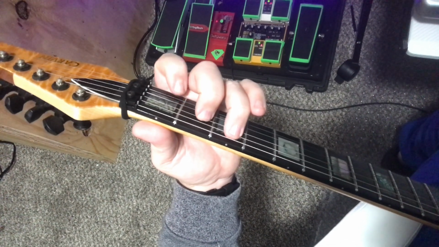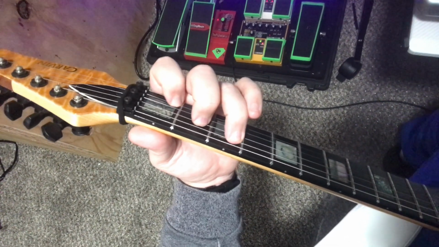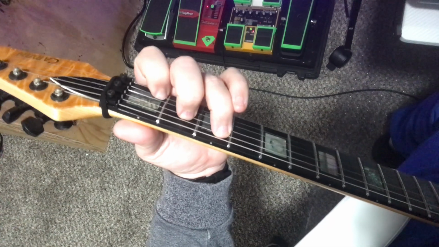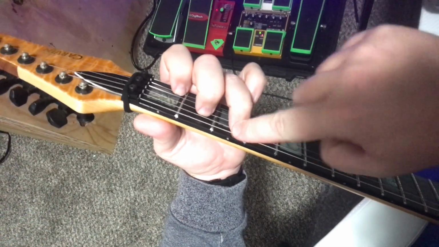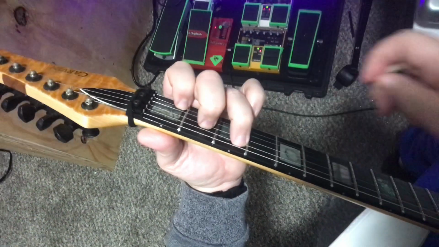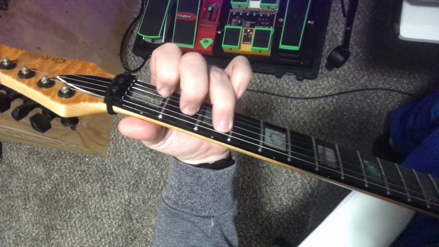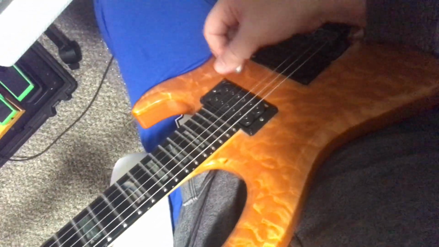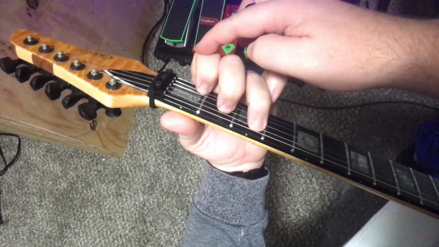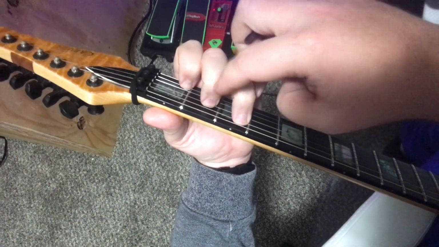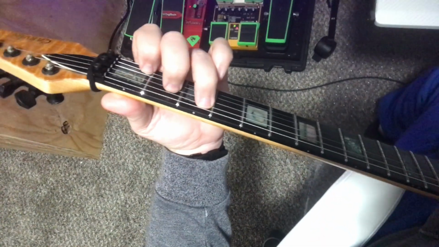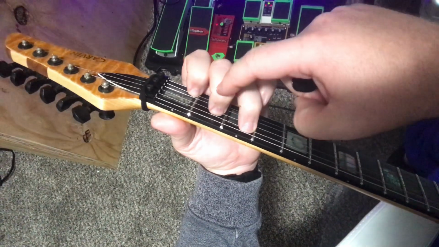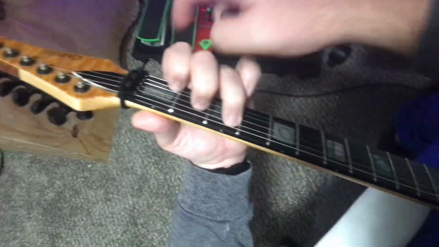Now the extra notes, the 1st finger is going to play the 1st fret on the 2nd string. That's a C. That's an octave of the 1st C, so same note. And then you're going to play the 1st string open. And that E is just an octave of the 3rd, which is also E here. So the intervals in this chord are 1, major 3, 5, 1, major 3.